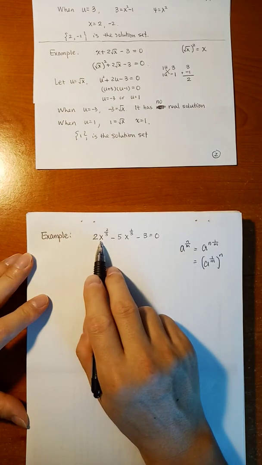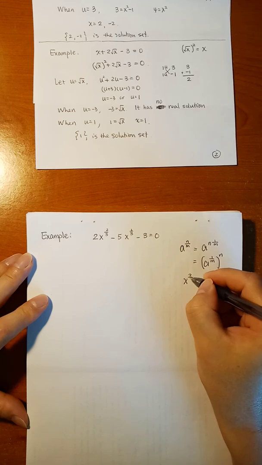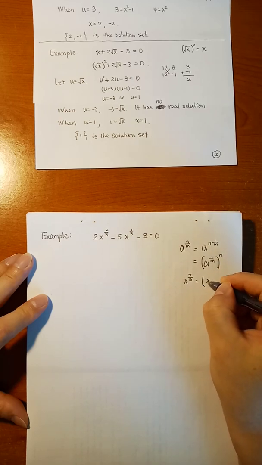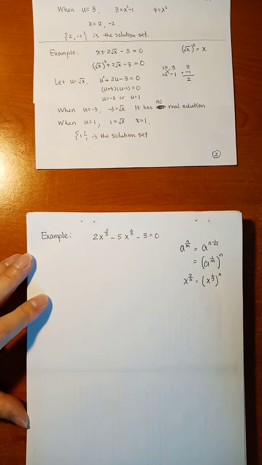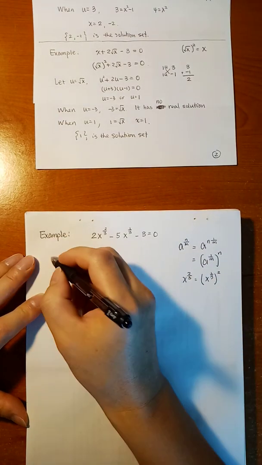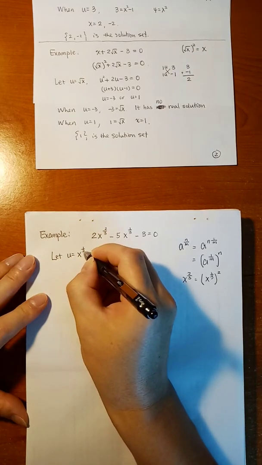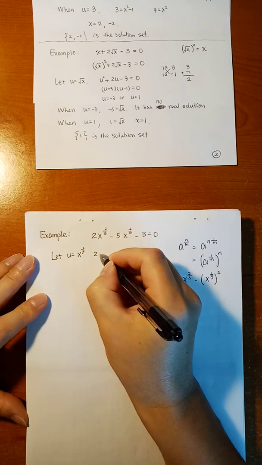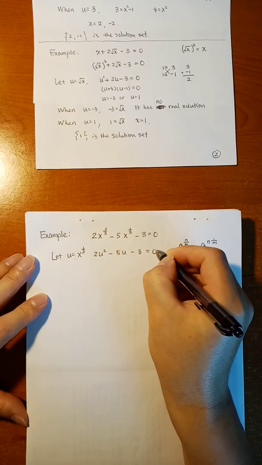So here, x to 2/3 can be written as x to 1/3 and then squared. Then you will let u be x to 1/3. Then this becomes 2u squared minus 5u minus 3 equal to 0.